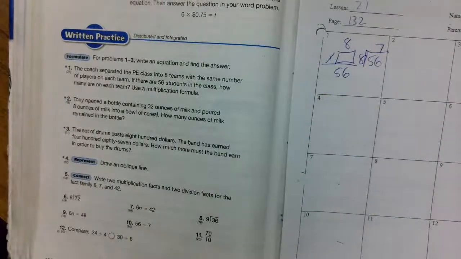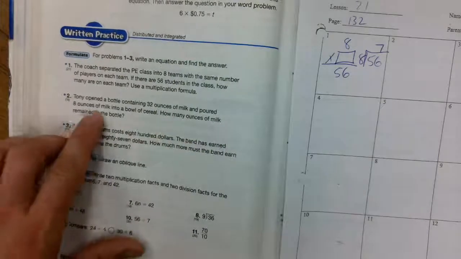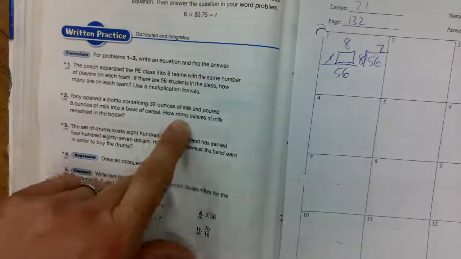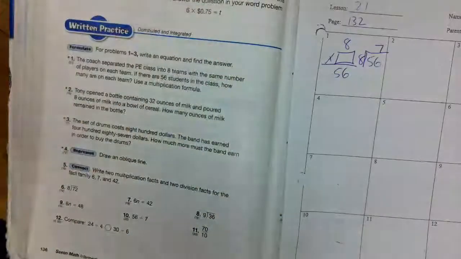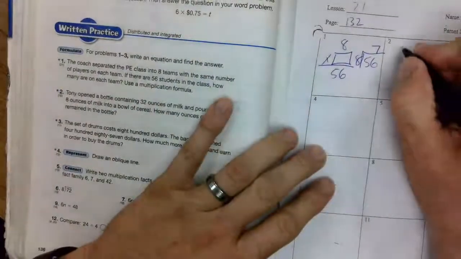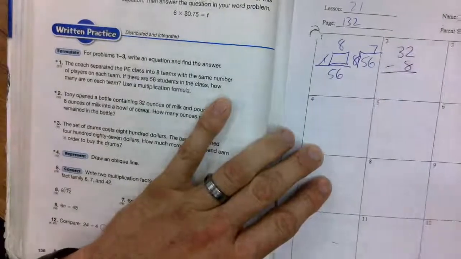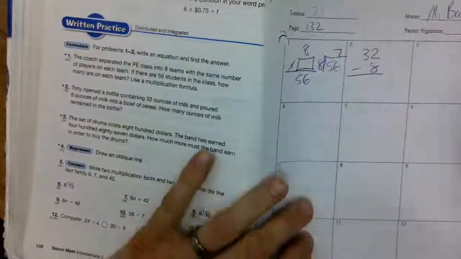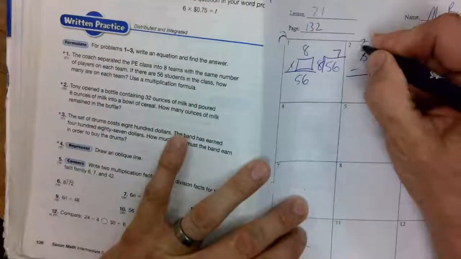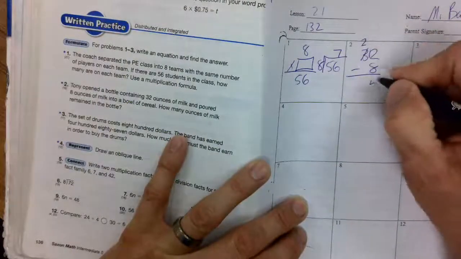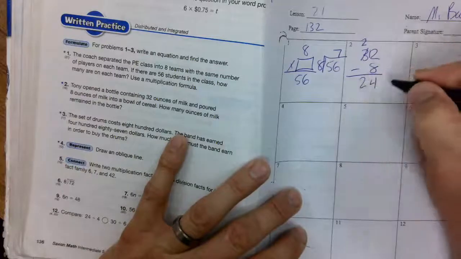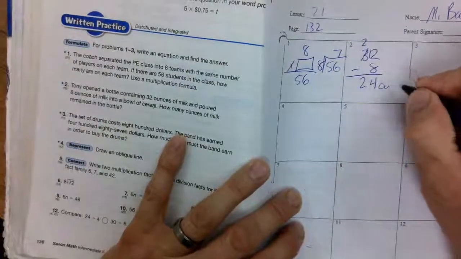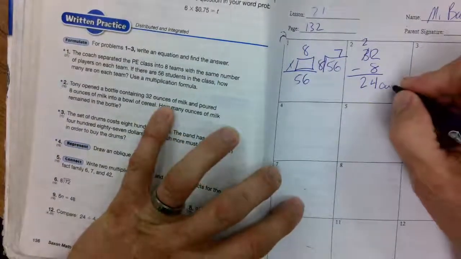Tony opened a bottle containing 32 ounces of milk and poured 8 ounces of milk into a bowl of cereal. How many ounces of milk remain in the bottle? We have some, and we pour some, so some went away. 32 ounces minus 8 ounces is how we would set that problem up. And then we would subtract. Cross out the 3, make it a 2. 12 minus 8 is 4. 2 minus nothing is 2. 24 what? 24 ounces.